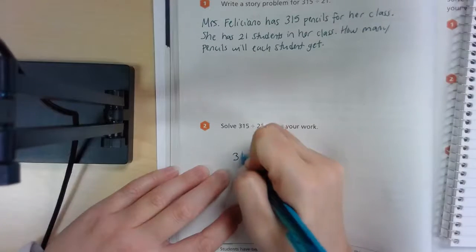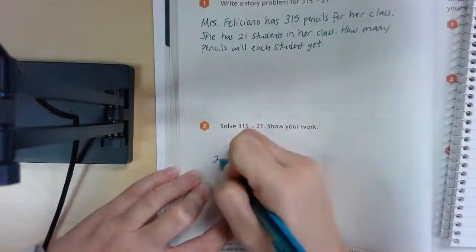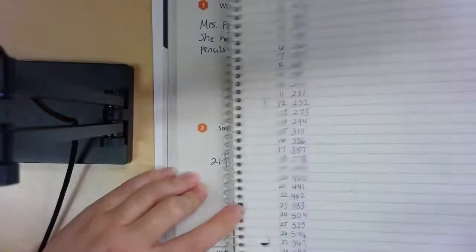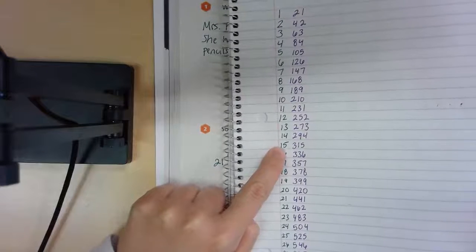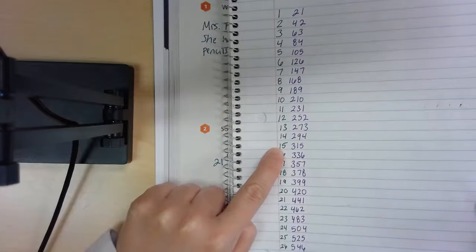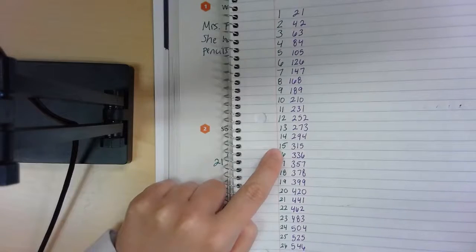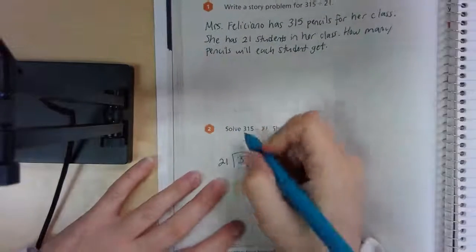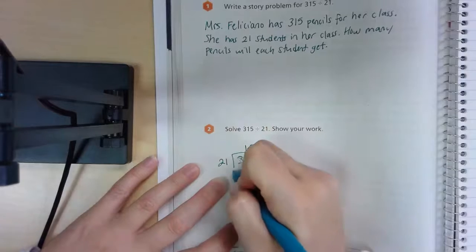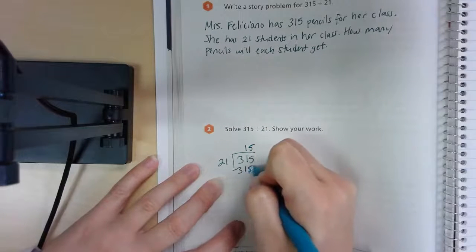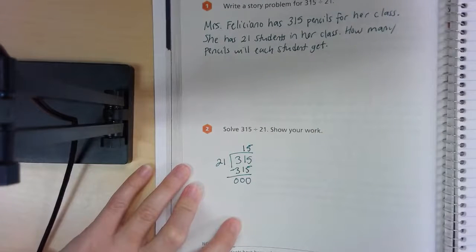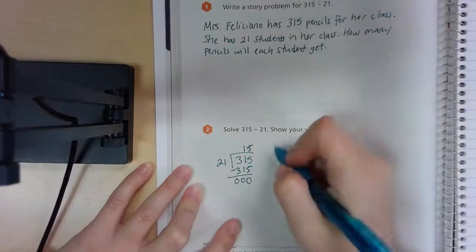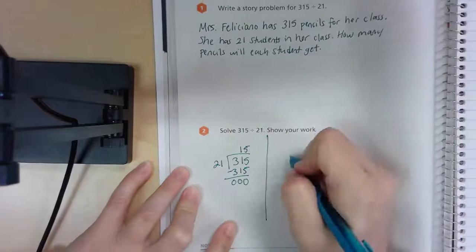And what's fun is that we already solved this because we already looked at our tower over here. So 315 divided by 21 is 15. Okay, so I can do it this way. If I didn't have that tower already, I could do it differently.